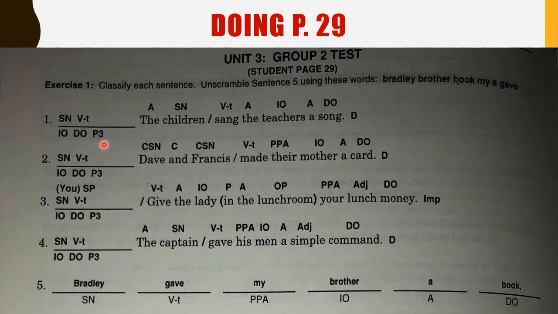We're going to classify it together. So because I have indirect object and direct object in a sentence, what do I call that pattern? Pattern number 3. Remember what I taught you? Whenever you see indirect object and direct object together in a sentence, you will call it pattern number 3. So, what is the rule of pattern number 3? Subject noun, verb transitive, indirect object, direct object, which makes pattern number 3. You will have all these in this sentence right here.